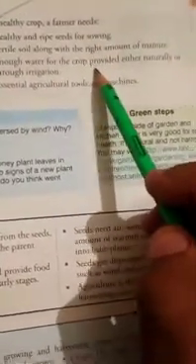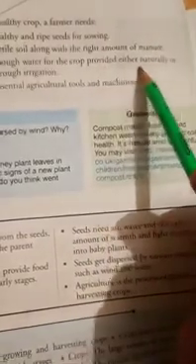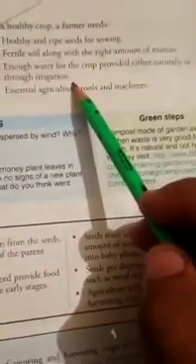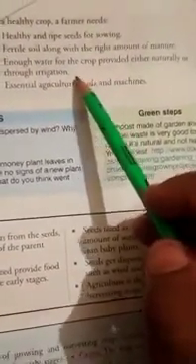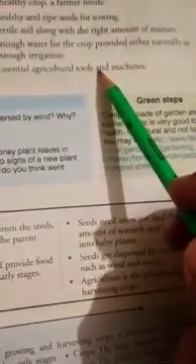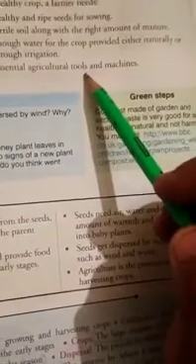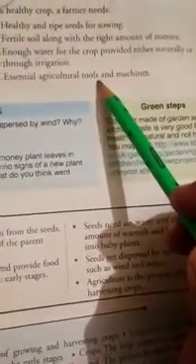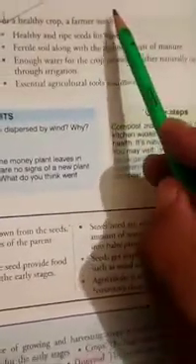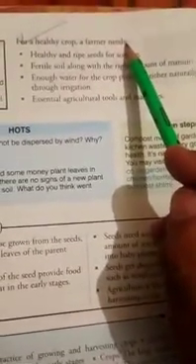Enough water, provided either naturally or through irrigation, which is very essential for the crops. And essential agriculture tools and machines, like tractor, trolley, plough and different materials which are very useful for our agriculture. So these are the different methods by which we make our crops healthy and go for good agriculture.